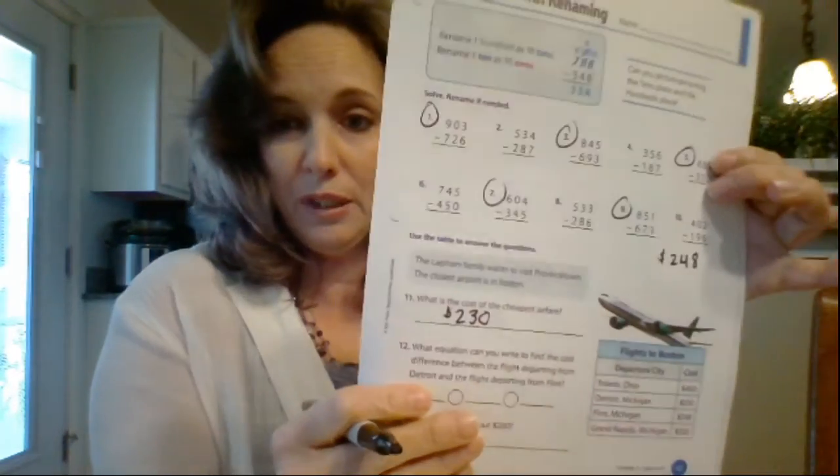Okay, this is a big problem, and I don't want to write it going across. I want to write it going up and down. So I'm going to write mine right up here. All right, so the one from Detroit is $230, and the one from Flint is $248. So if I'm going to subtract, what do I have to put on top? The biggest number. So I'm going to put $248 on the top. I'm going to write it very neatly because I've got to be able to subtract. Okay, and then the other one is Detroit. Detroit is $230.